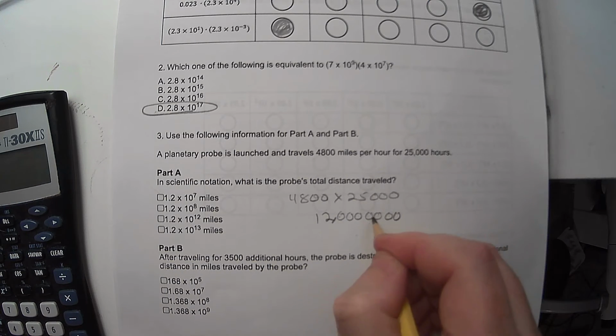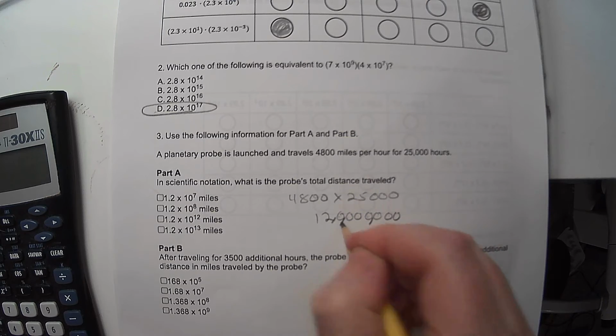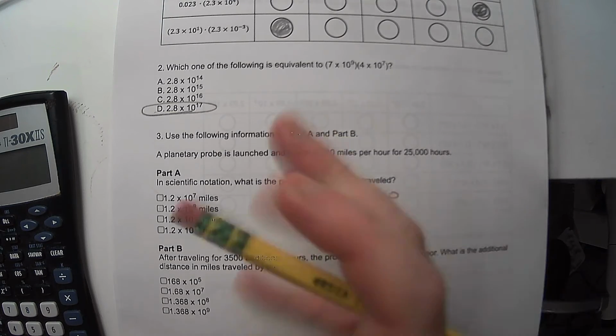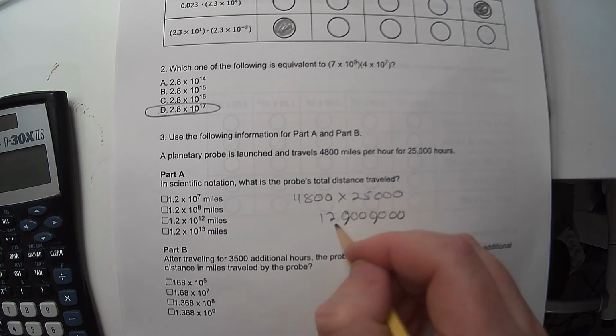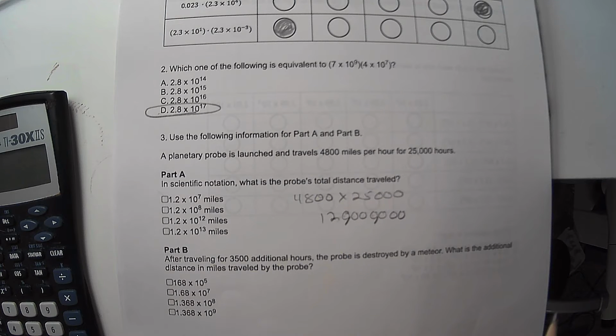7 zeros. 1, 2, 3, comma, 1, 2, 3, comma. And now we have 120 million miles. Okay? Alright, so now that we're looking at this one, just like on the previous video, we have to follow all of our rules for scientific notation.